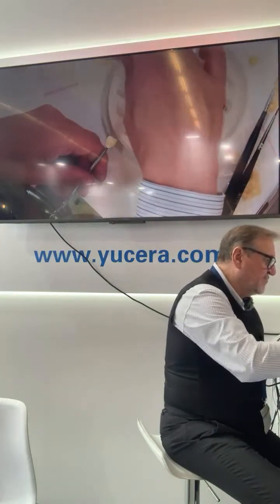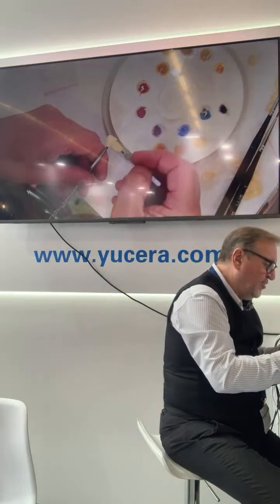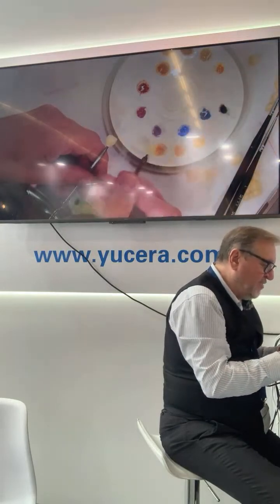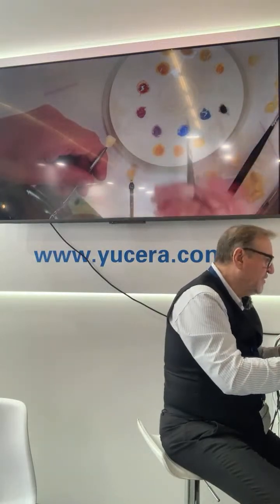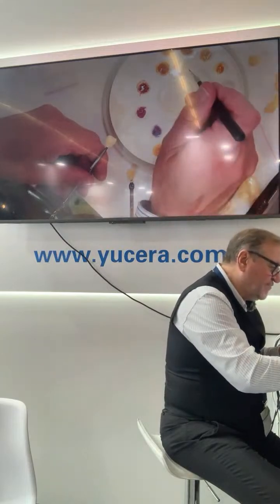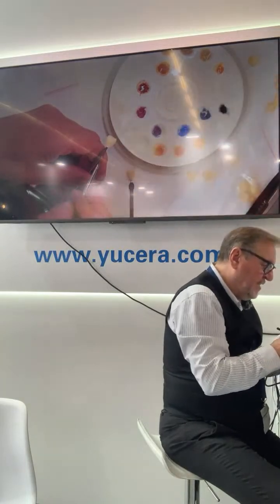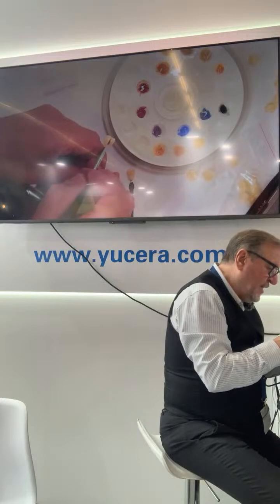This one is a terracotta, and terracotta plus can give me the A2. So let's try. We start with the first pencil and we glaze on it. So I put the glaze.